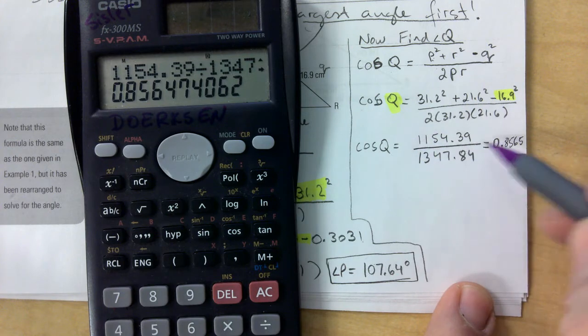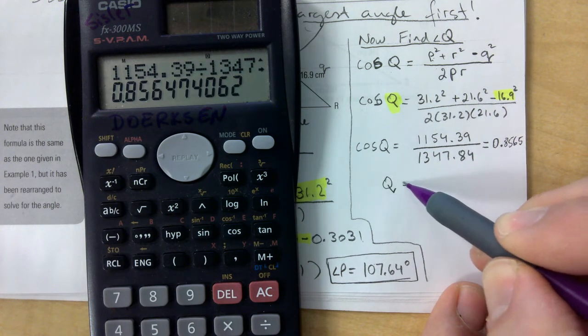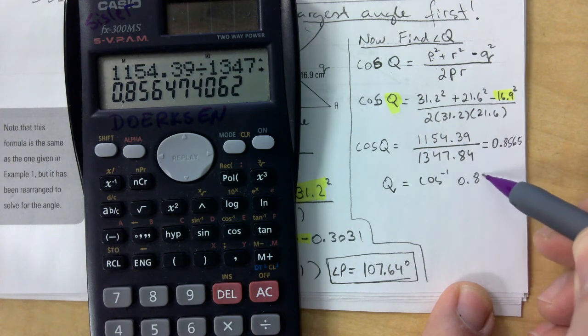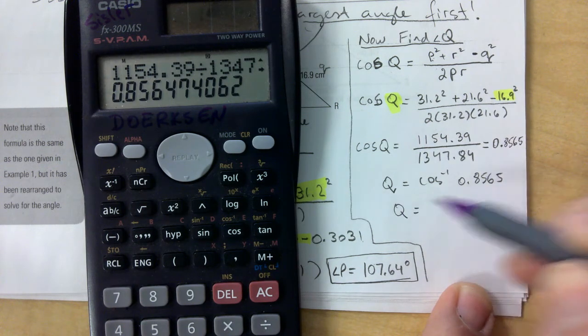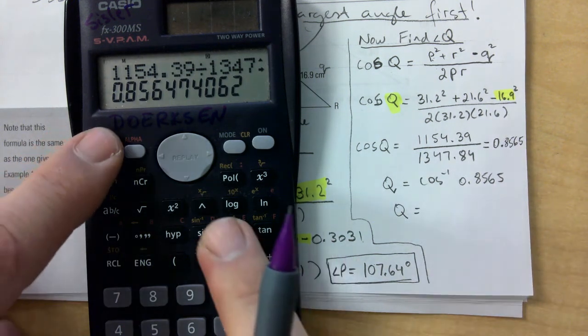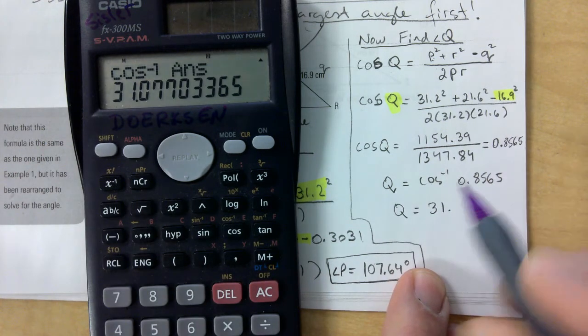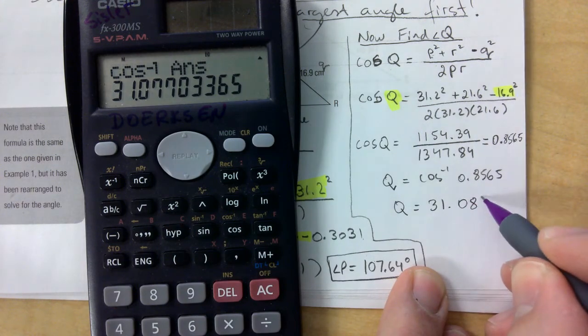Okay, so do it right next to it, and then the next line is Q is cosine inverse of 0.8565. And let's take the inverse. You don't have to have brackets around it. 31.08 degrees.